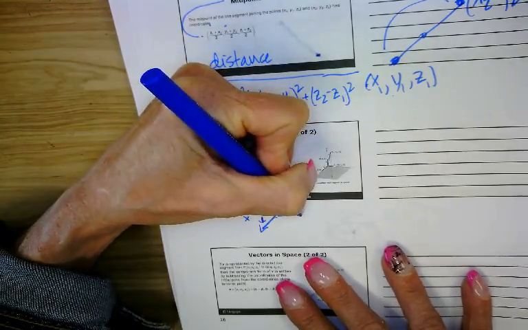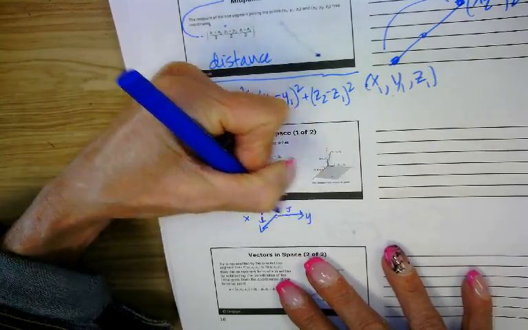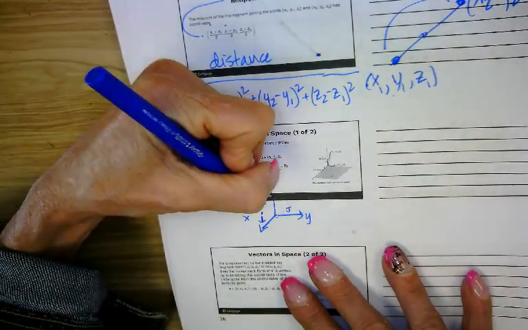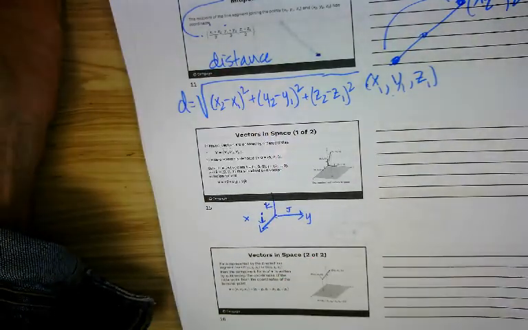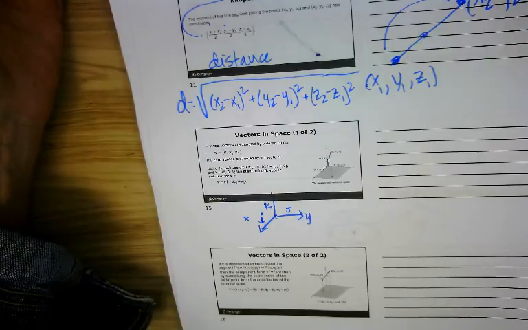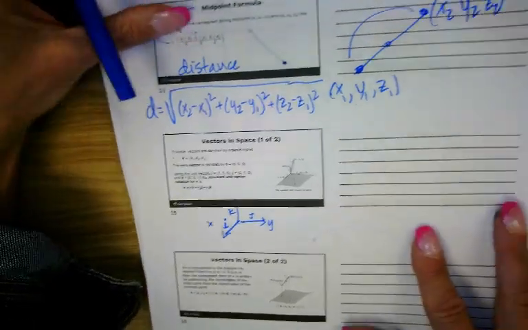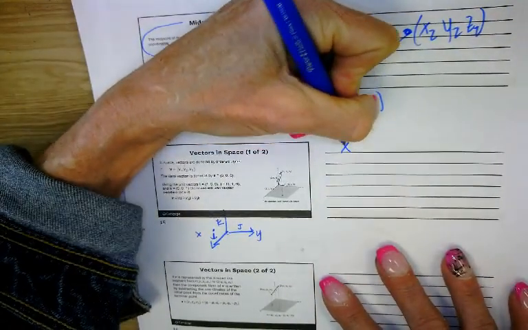So you have the x unit vector, the y unit vector, the z unit vector.